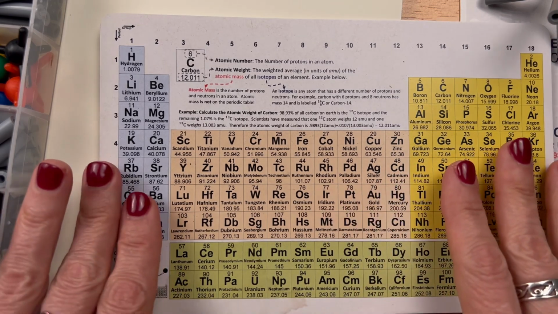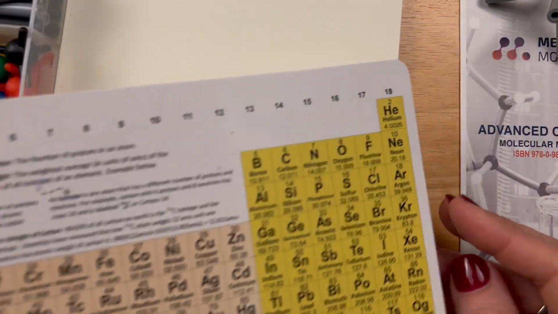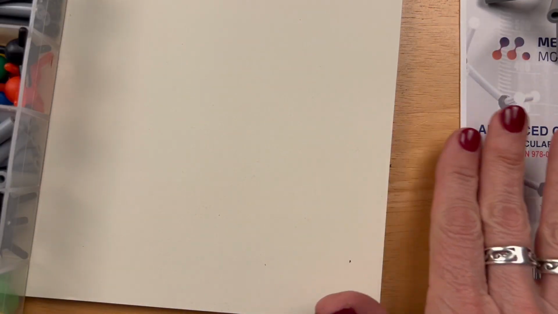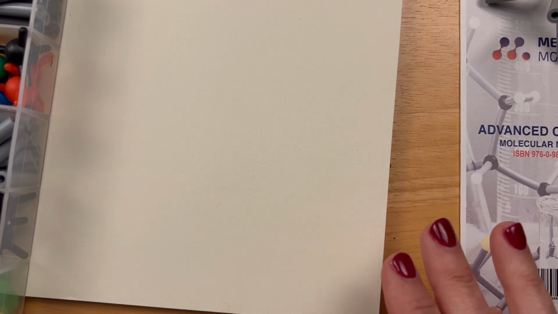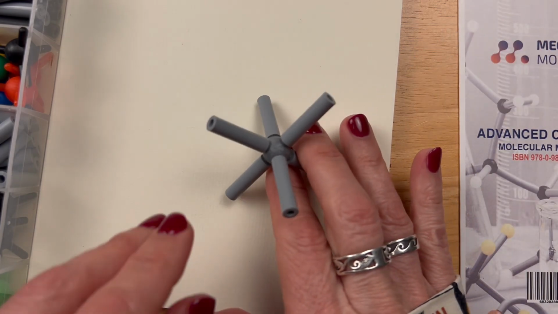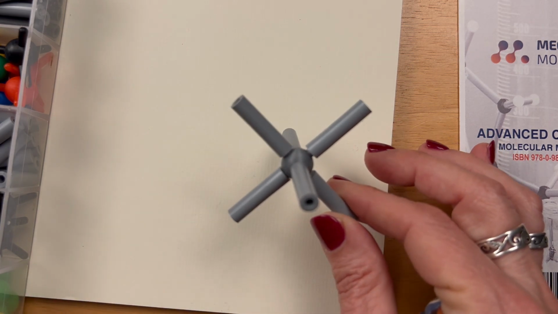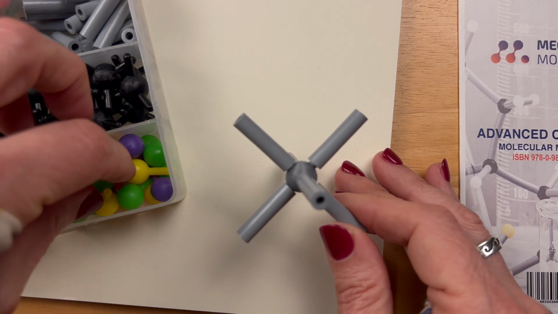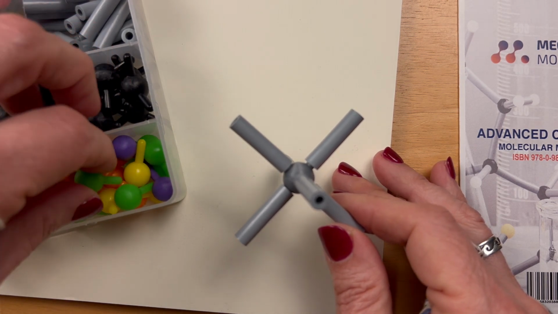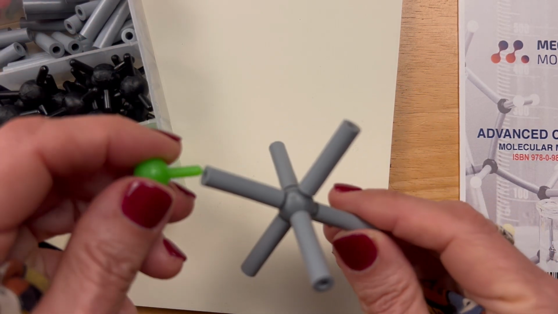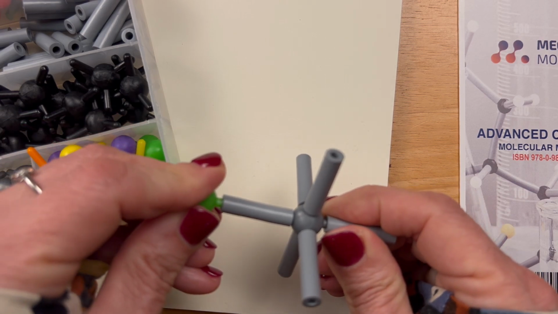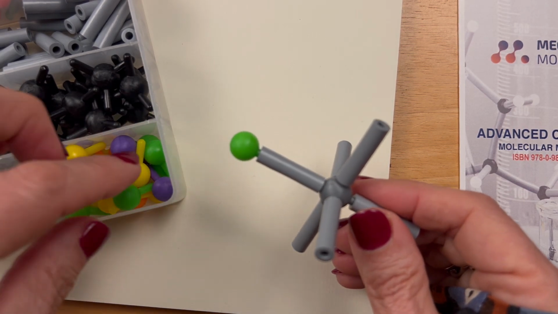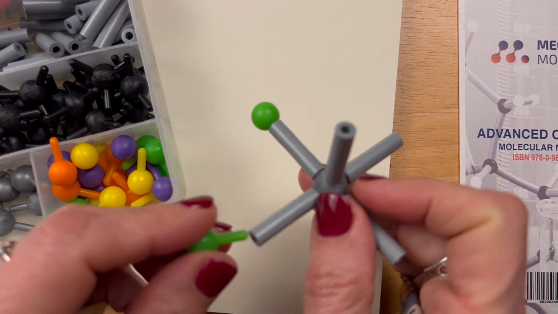All right. So it's very common for these metals to be able to bond to nonmetals. I'm going to choose green to represent chloride. 6 of them around.